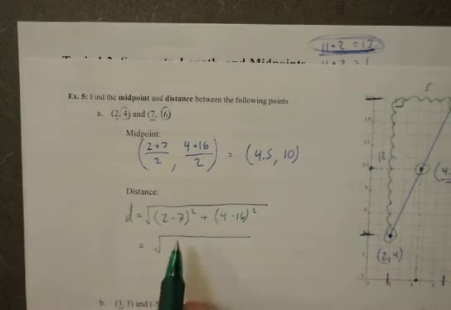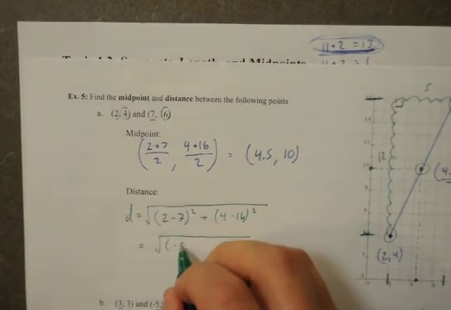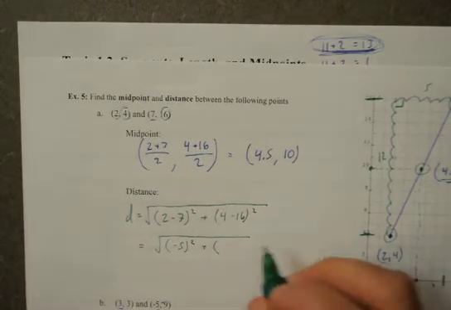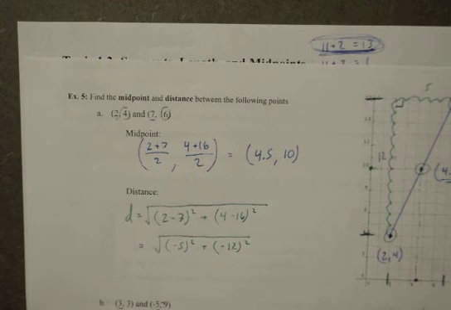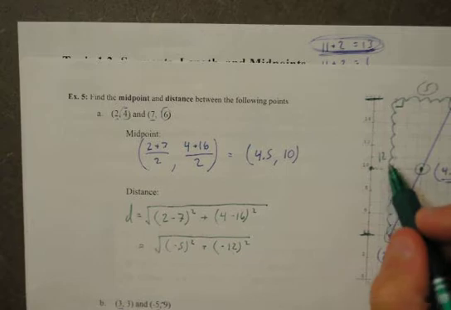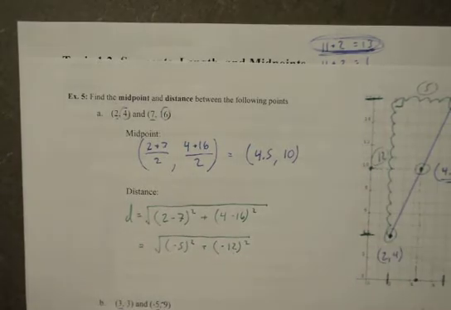So 2 minus 7 is -5. 4 minus 16 is -12. That's interesting, 5 and 12. Look at this, 5 and 12. I wonder if that's a coincidence.